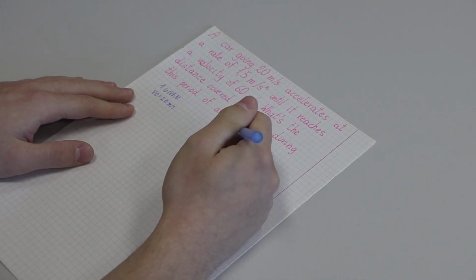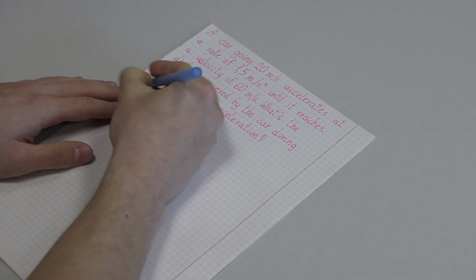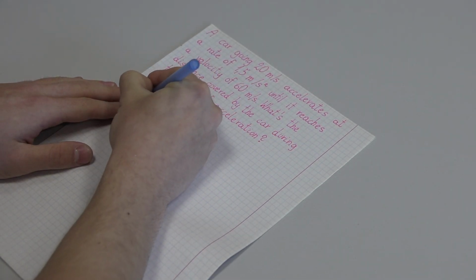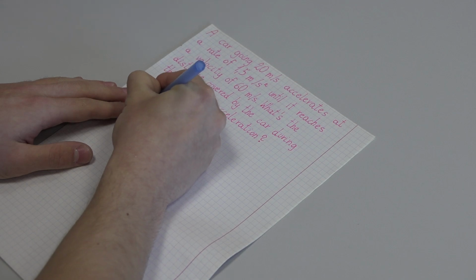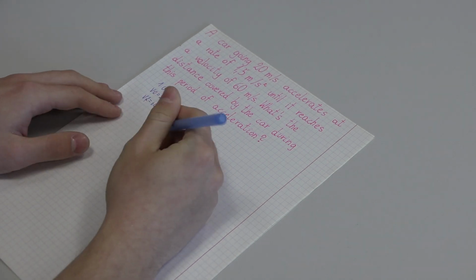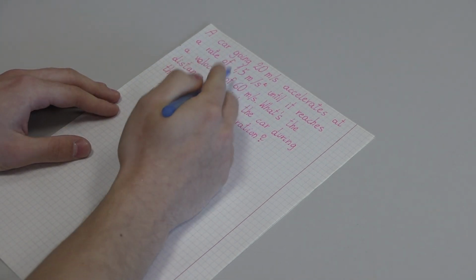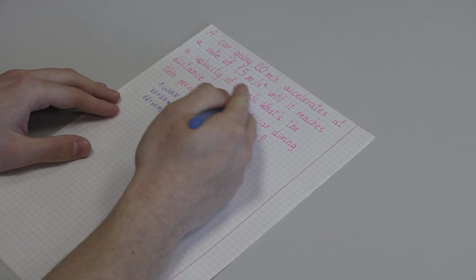Secondly, I need to find my final velocity, which is 60 meters per second. And lastly, I need to find my acceleration, which is 1.5 meters per second squared.